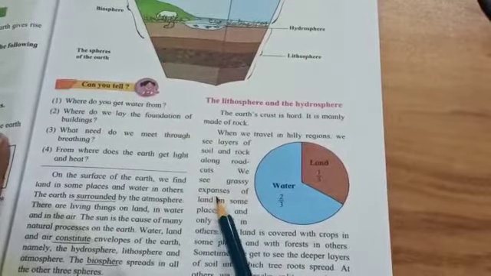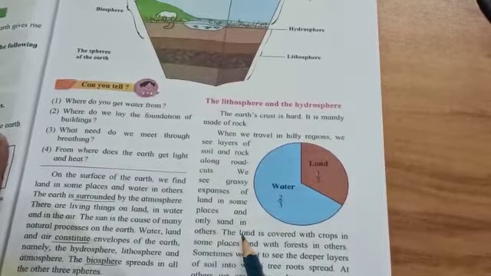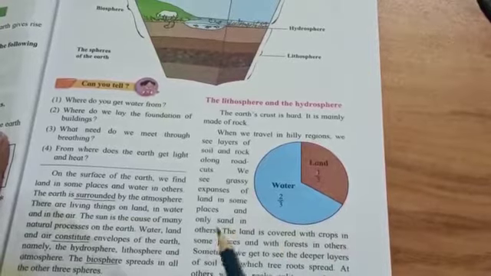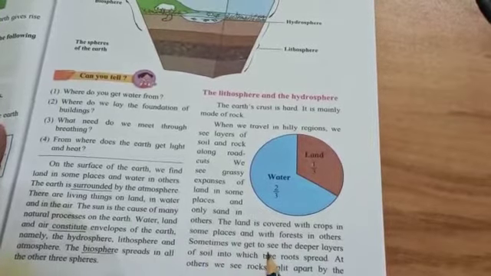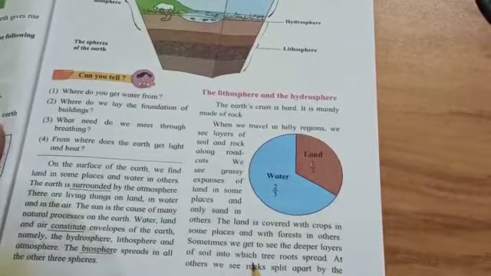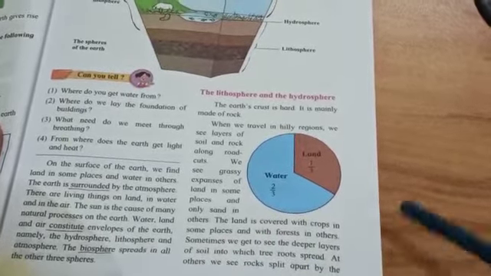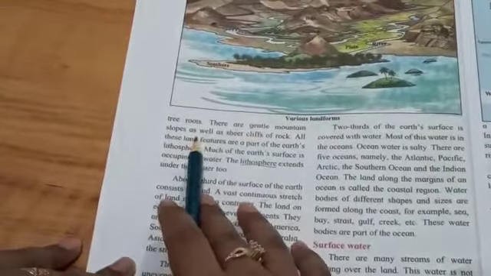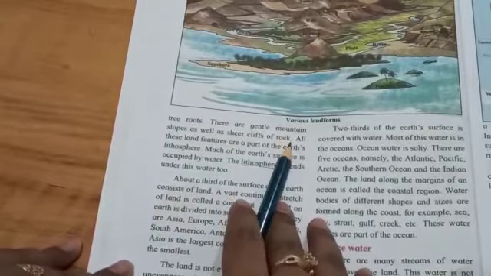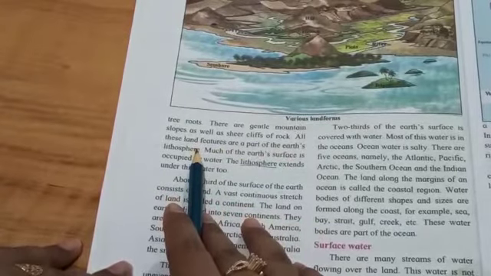We see grassy expanses of land in some places and only sand in others. The land is covered with crops in some places and with forest in others. Sometimes we get to see the deeper layers of soil into which tree roots spread. At others we see the rocks split apart by the tree roots. There are gentle mountain slopes as well as sheer cliffs of rock. All these land features are part of the Earth's lithosphere.